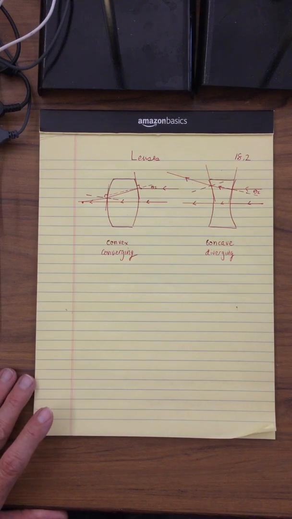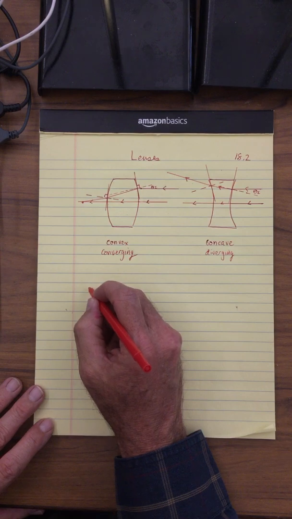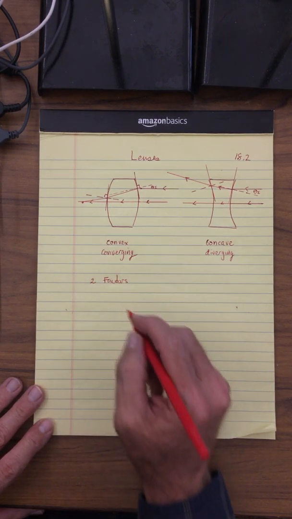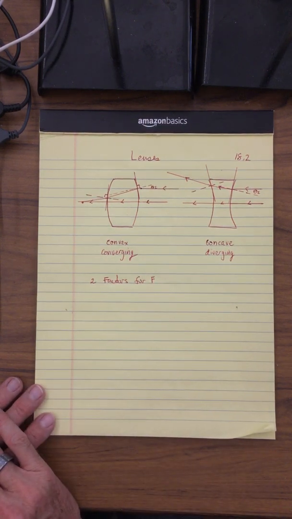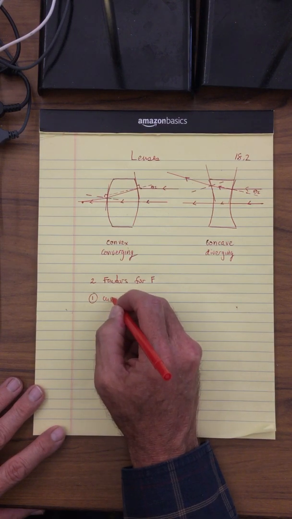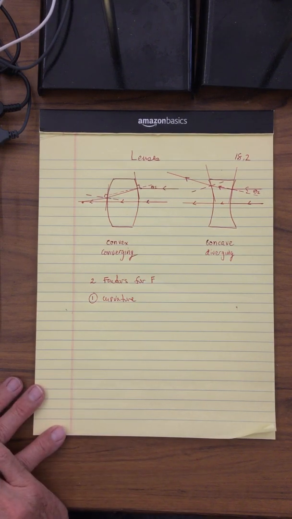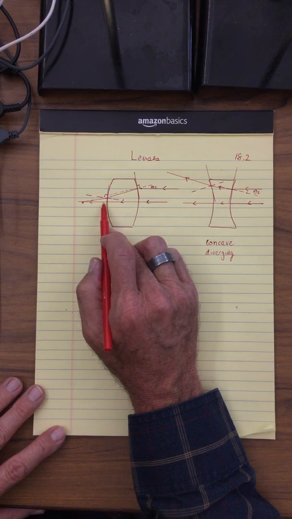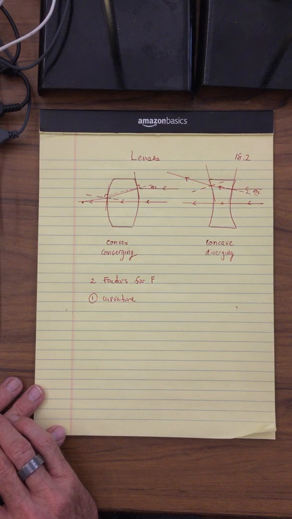There are also two factors that will affect the focal point. So we're going to discuss the two factors that will affect the focal point, or the focal length. The first factor is going to be the curvature. The more that it's bent, the more it's going to bring the focal point closer to the lens. The flatter it is, the farther away the focal point is going to be.